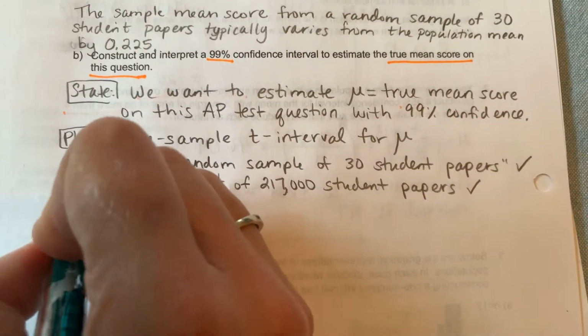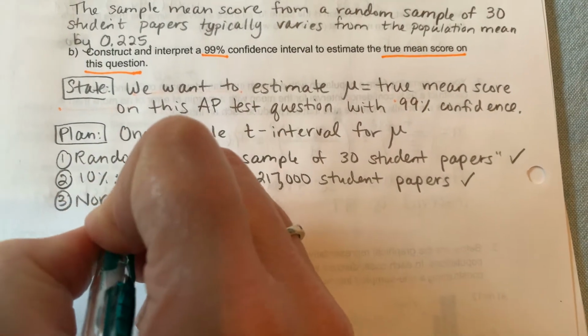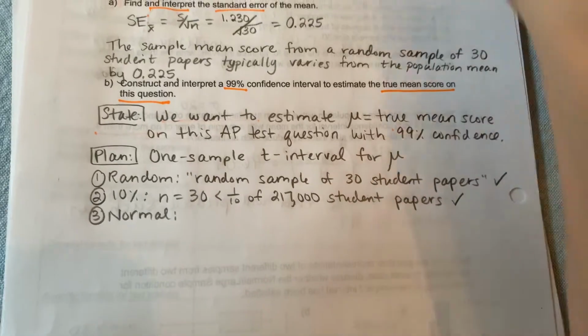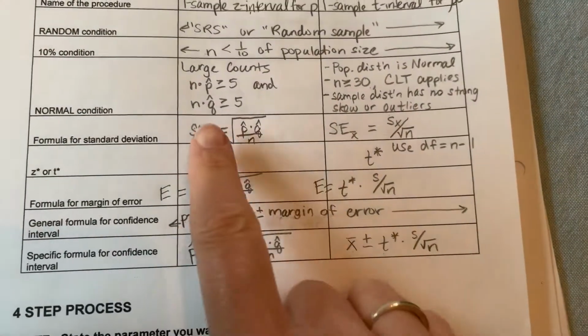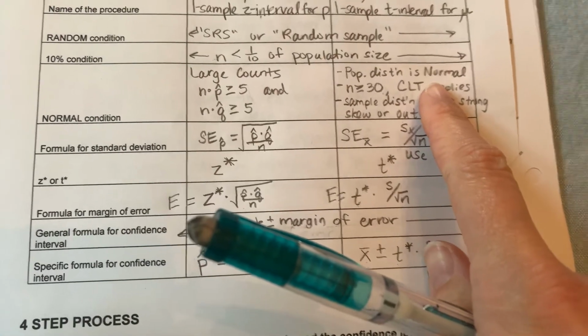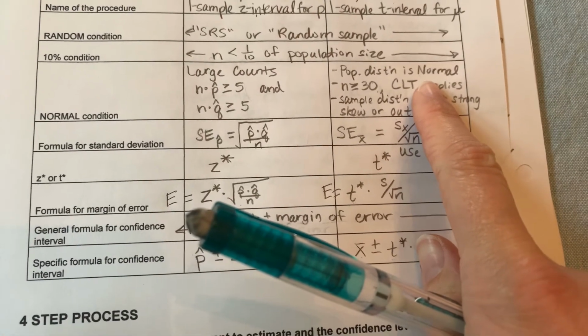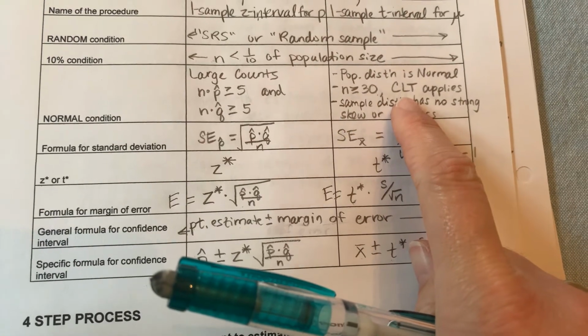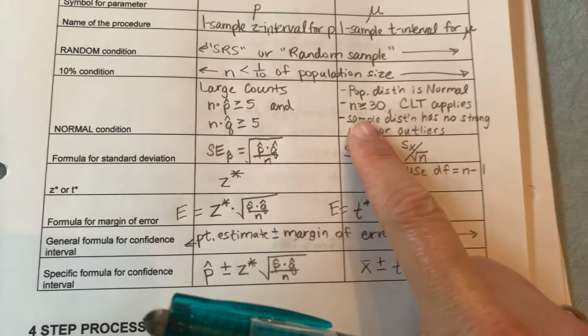Okay, the third condition is the normal condition. And this is for means, so I'm not checking large counts. Remember, large counts is for proportions. For means, I have 3 options. The population distribution is normal. In this case, it didn't tell me anything about the population distribution. N is greater than or equal to 30, and the central limit theorem applies. N is 30, so that works.